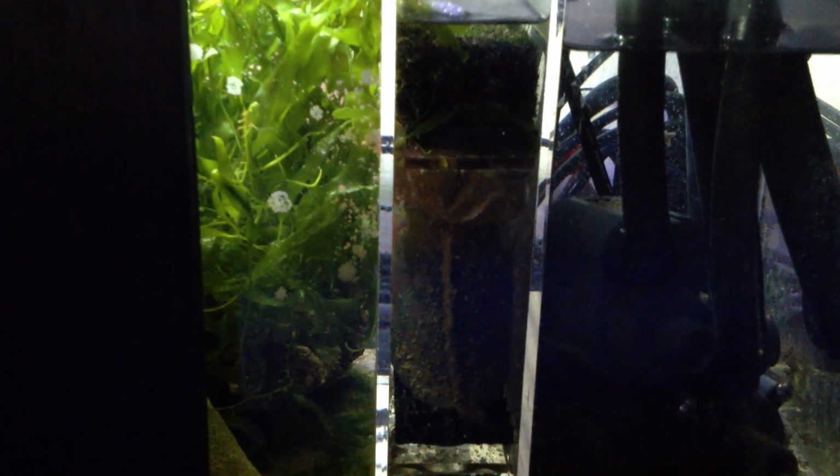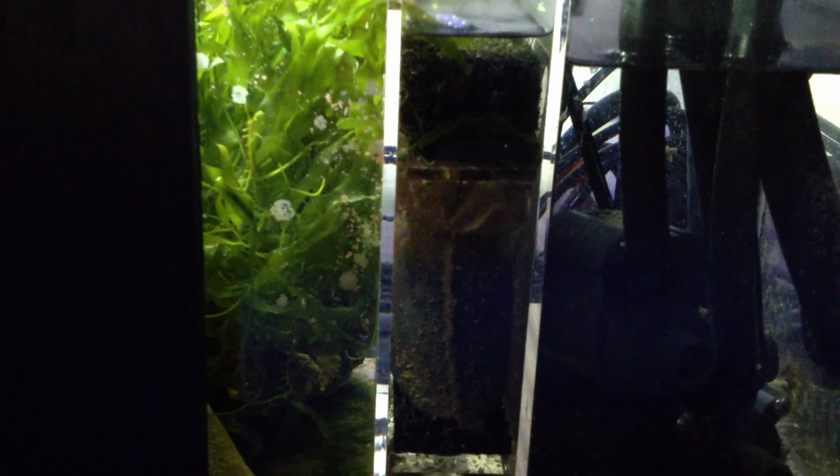So moving on over here, in this little in-between chamber here, I'm using ChemiPure Elite. I have 2 bags of it, and this helps polish my water, and the Elite also contains a product that helps remove phosphates as well.